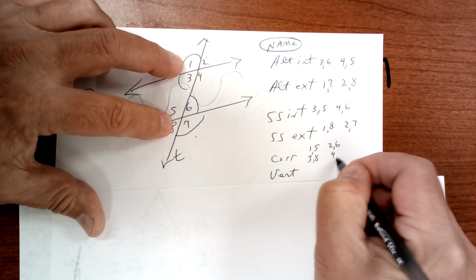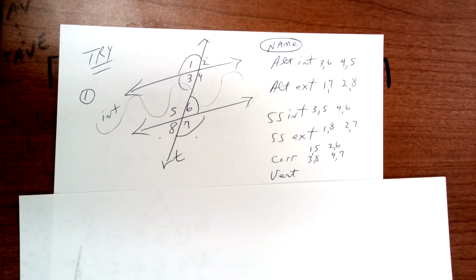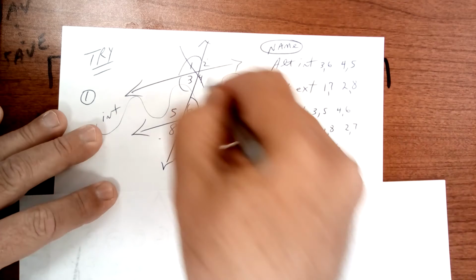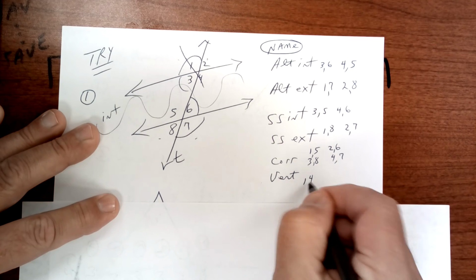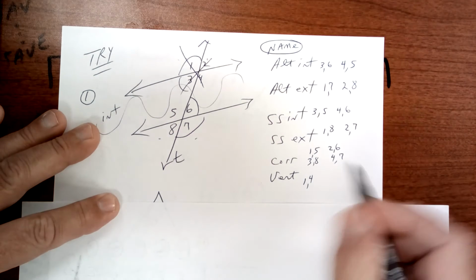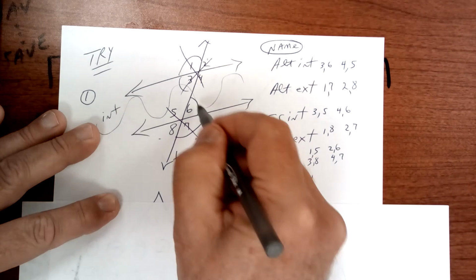Make sure you learn these. Vertical, there's a bunch of them. Okay, these are vertical, so 1 and 4, 2 and 3, 5 and 7, and 6 and 8 are all vertical.